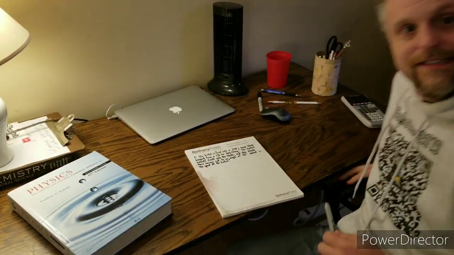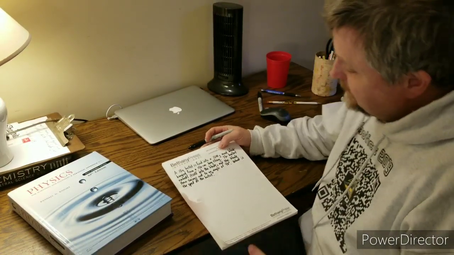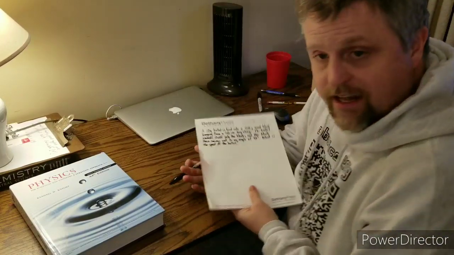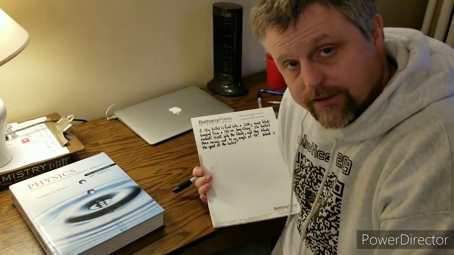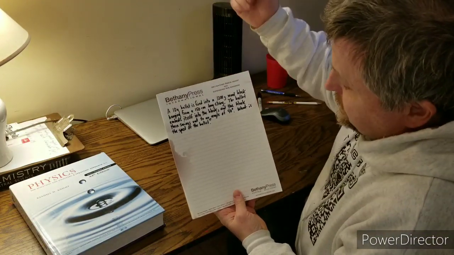Hello, welcome to AP Physics, and we are going to be doing an example problem. The example problem I'm going to be doing is from your book, and this is on conservation of momentum. It's a little bit of a tricky problem, and so I wanted to help you guys out with it. So this is the problem.